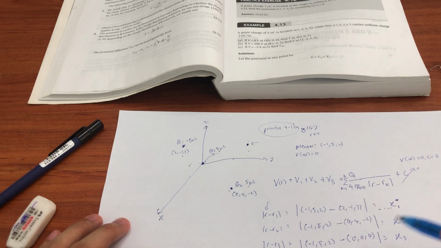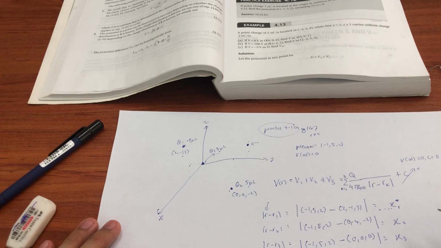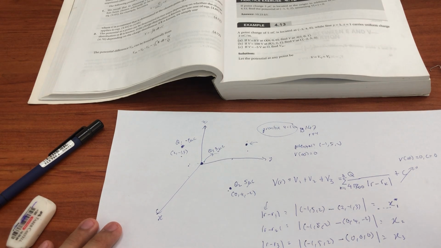Because all of them share the same unit, micro, you can just put micro here. So this one is -4 microcoulomb, 3 microcoulomb, and 5 microcoulomb.